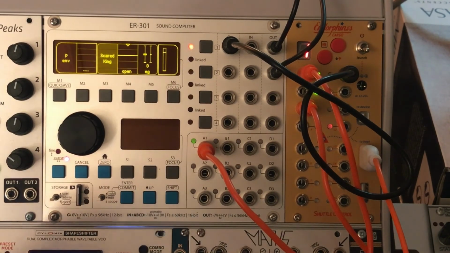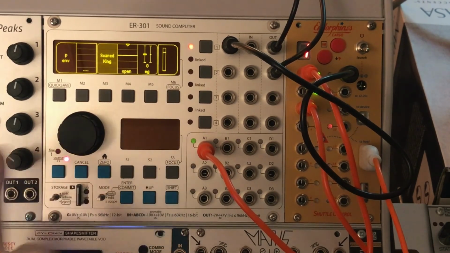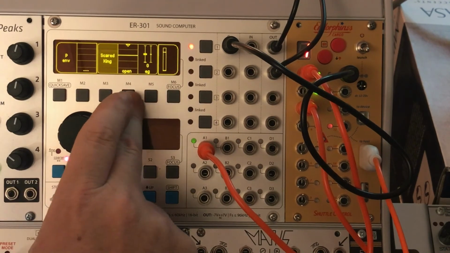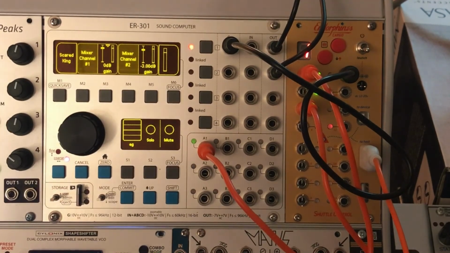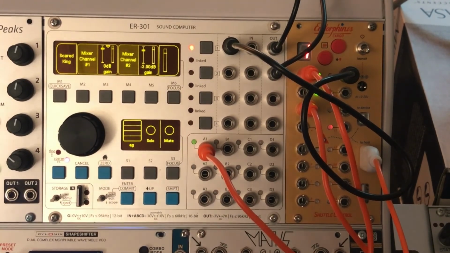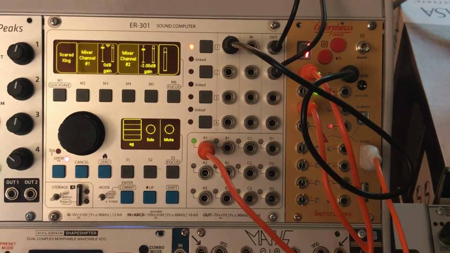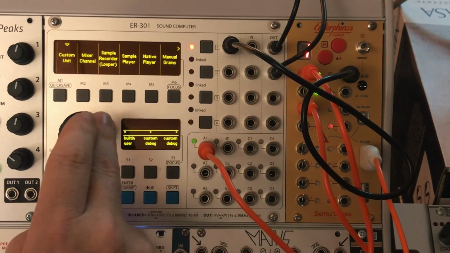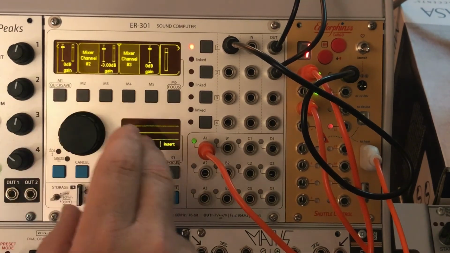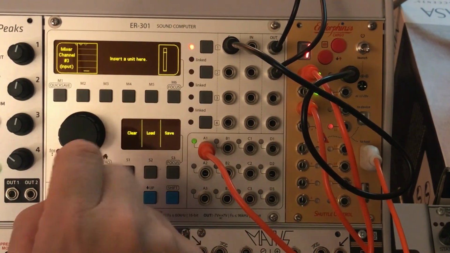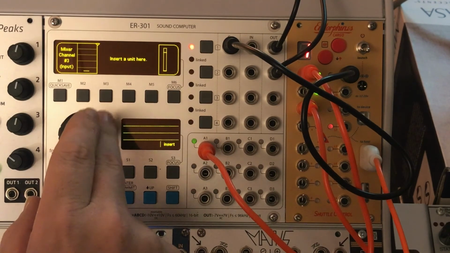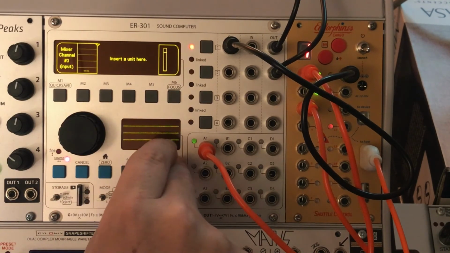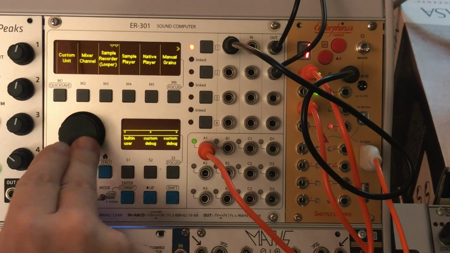So let's make sure I'm in the right place here. I want to be in the pitch envelope, which I am. So we're going to take this very first segment and just modulate it to give it kind of a cartoony effect. So what I'll do here is I'll insert another mixer channel. And for this one, I actually want to come in and insert, let's do a sine wave.